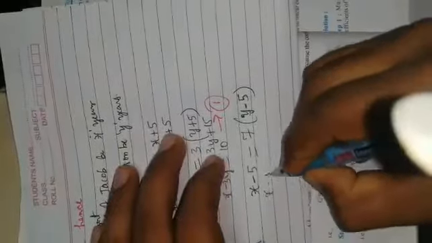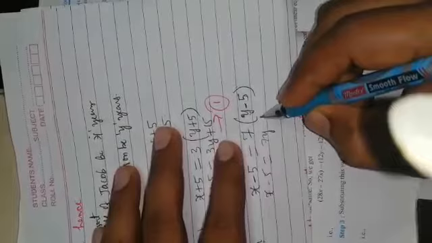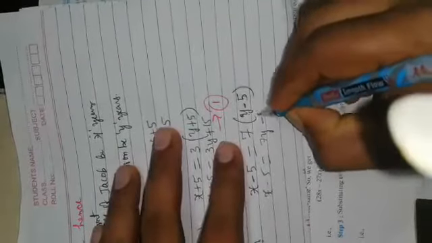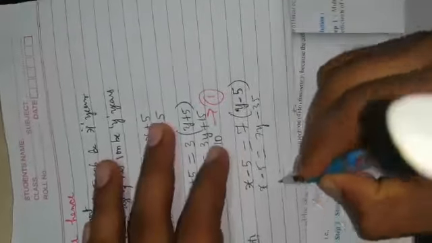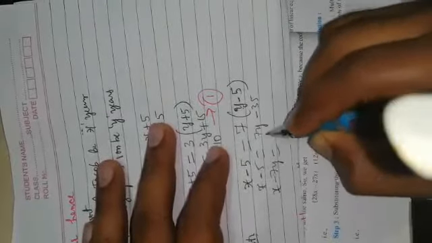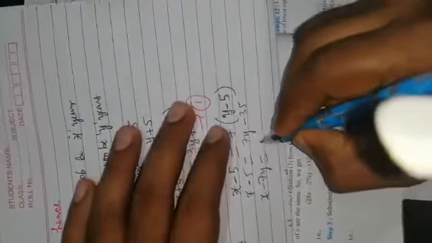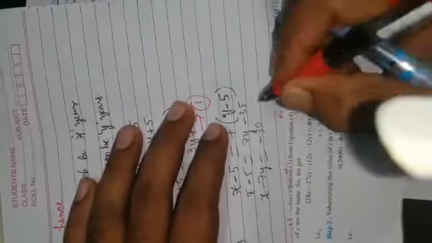We get the second equation here, x minus 5 equals 7 into y minus 5, 7y, 7 fives are 35. x minus 7y minus 35 plus 5, that is minus 30. This is the second equation. Please simplify.